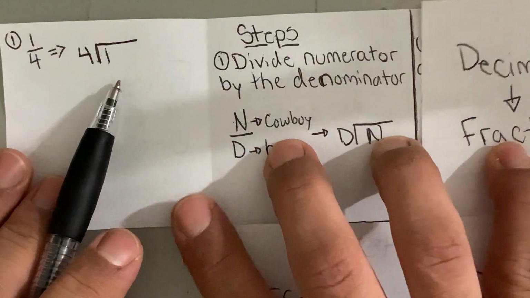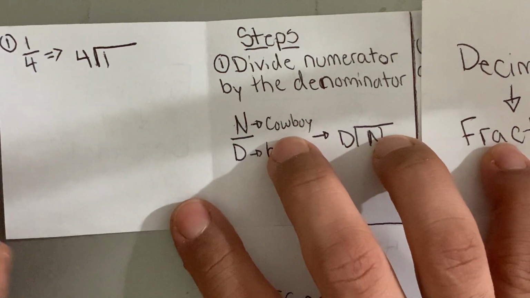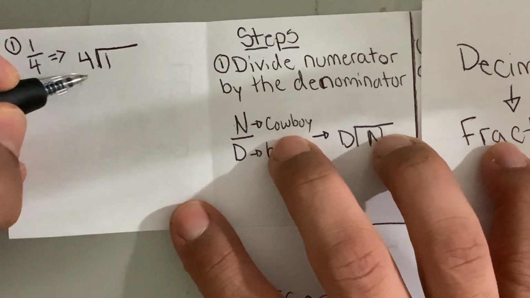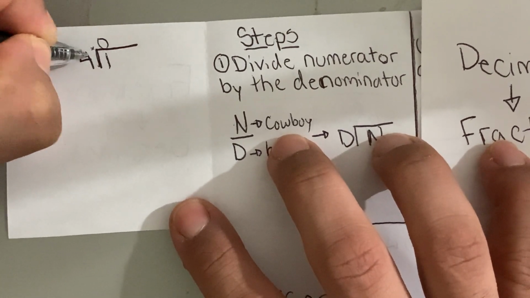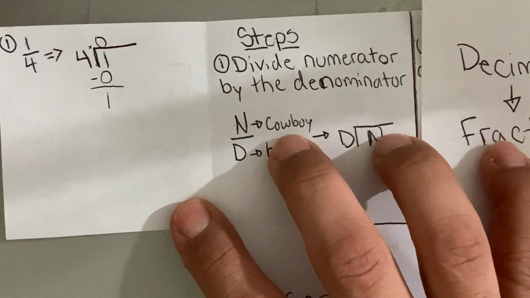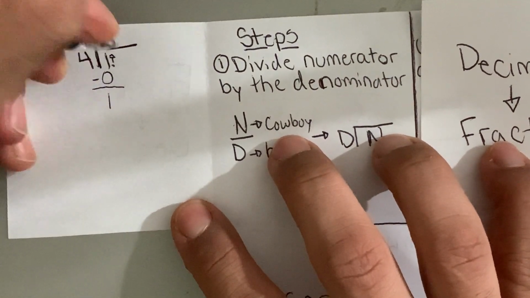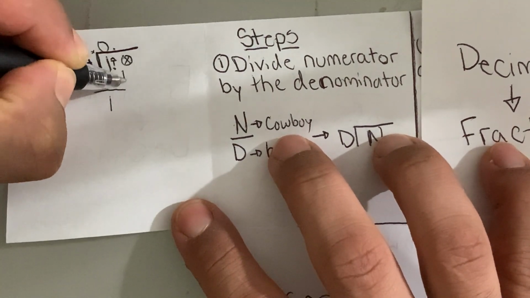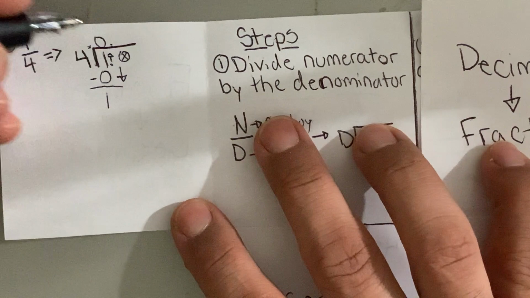And here's our example problem right here: 1 out of 4. This fraction, I need to make it into a decimal. So I'm going to put the cowboy inside, the horse outside, and I'm going to divide. I have to think, how many times does 4 go into 1? Well, 0 times. 4 times 0 is 0. Because I need to make it a decimal, I need to figure out where the decimal is. And remember, there's always an invisible decimal hiding at the end. So I'm going to find it and put it up. Since there are no other numbers, we know that there are invisible zeros hiding. So I'm going to keep going until I have at least two decimal places, or a 0 at the end.